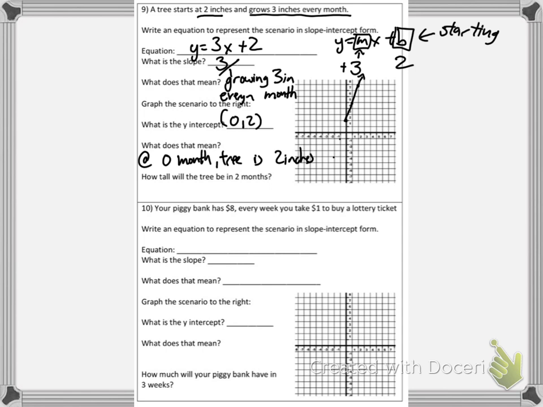How tall will the tree be in 2 months? There are 2 ways to figure this out. We could either look at the graph. I'll show you both ways. If we look at the graph at 2 months, because x is in months and y is in inches, at 2 months, which is right here, my tree will be at, I think, 8 inches.